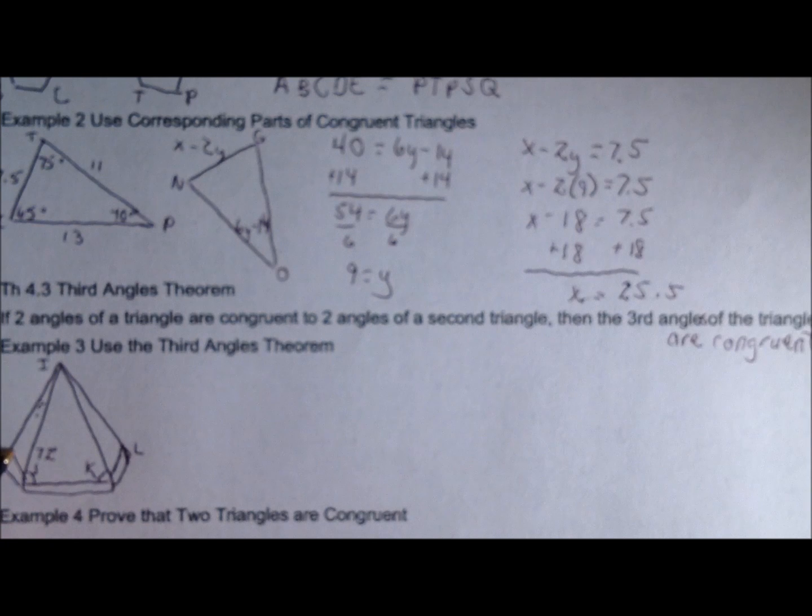So that means that angles H and J are also both equal to 72 degrees. And so would angles K and L over here. So since these angles are congruent, the J and this angle and the K, we know that these third angles, this one with the question mark and this one of this front triangle, are congruent.